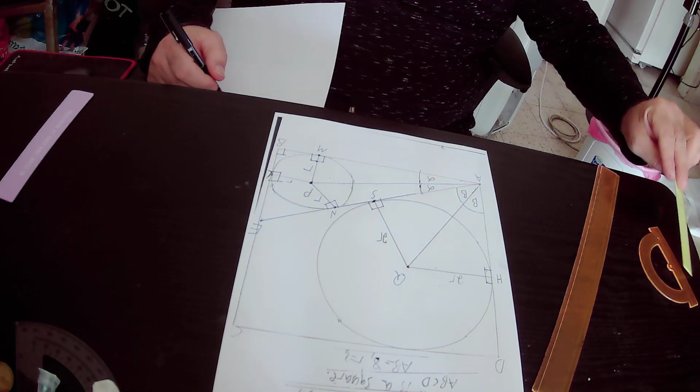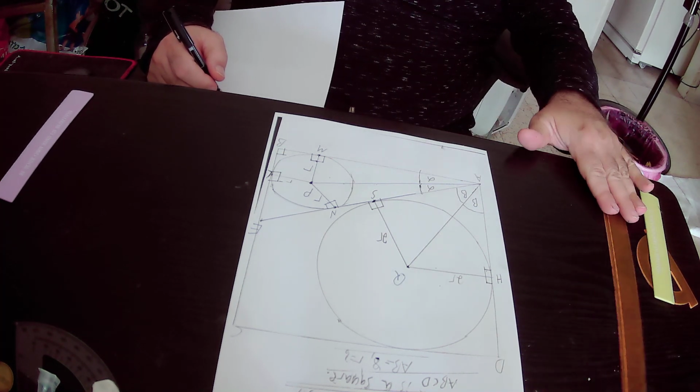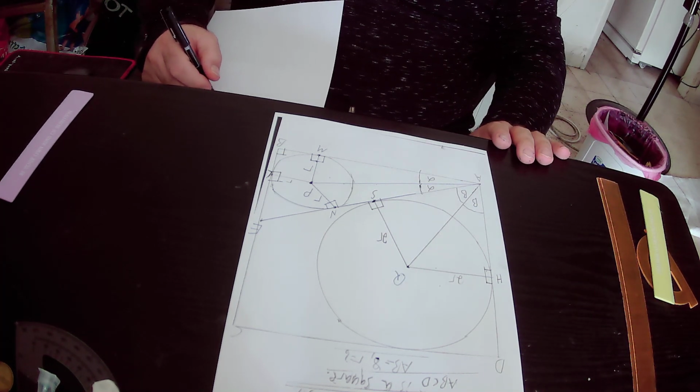So the sum of those three right angles is equal to 90 times 3, which is 270 degrees.